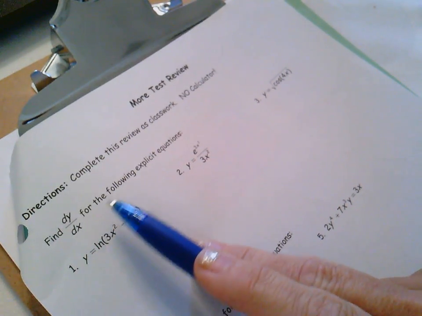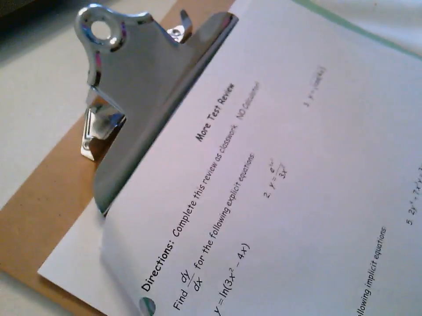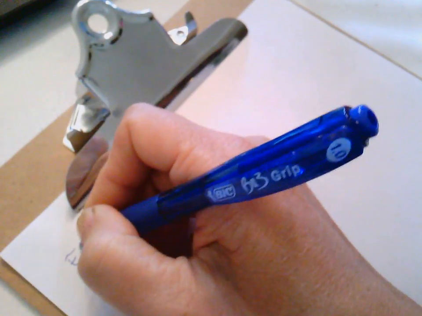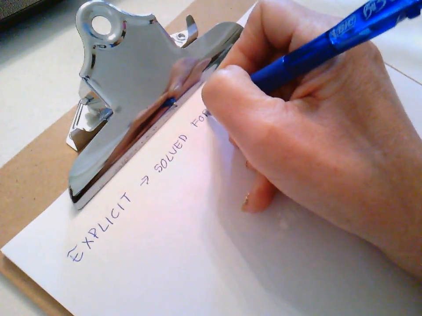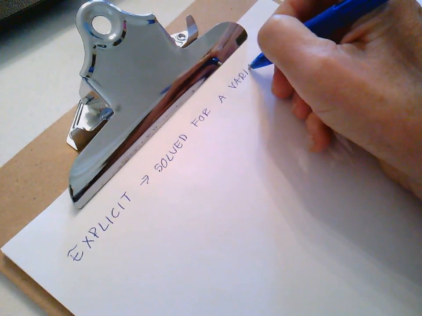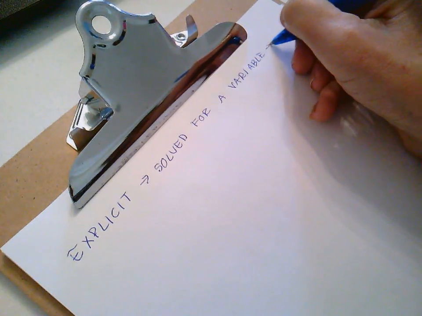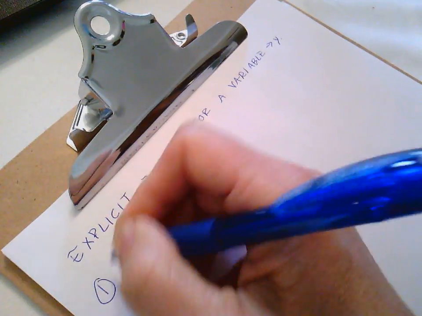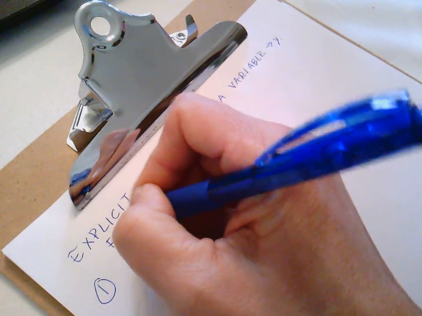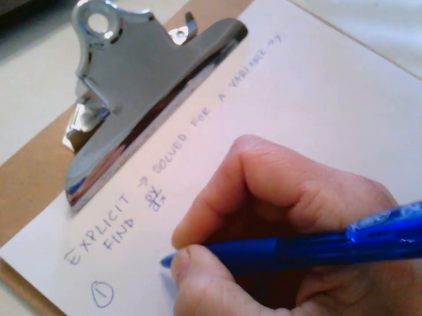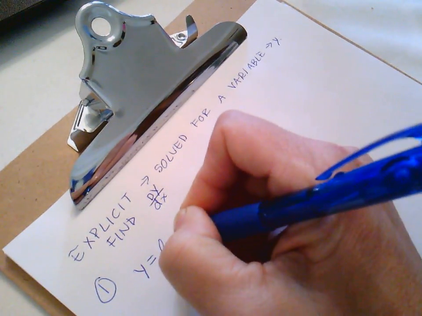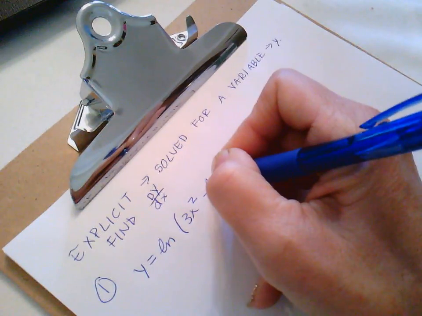The first section is to find the derivative for the following explicit equations. Need to remember that explicit means solve for a variable. An explicit function means solve for a variable, and it's usually solve for y. So number one, it says find dy dx. That means find the derivative of y equals ln, the natural log of 3x squared minus 4x.